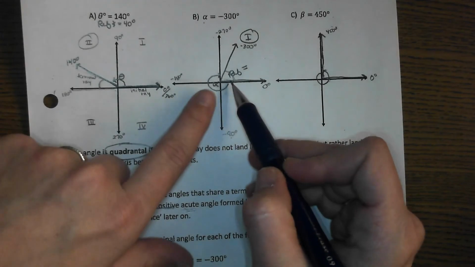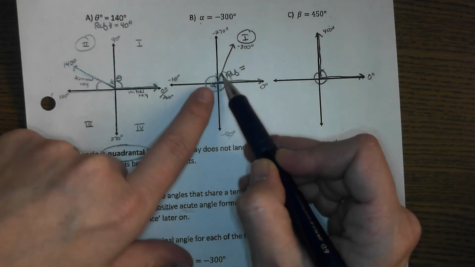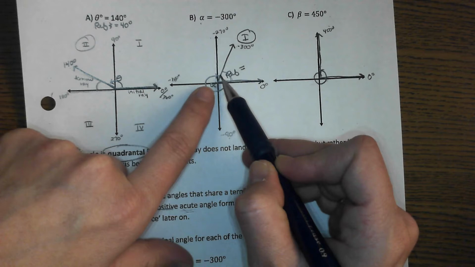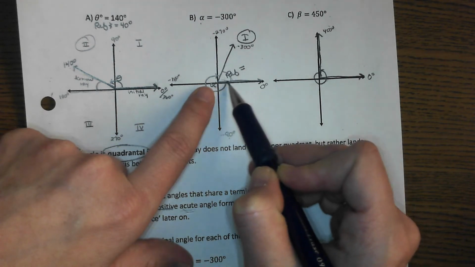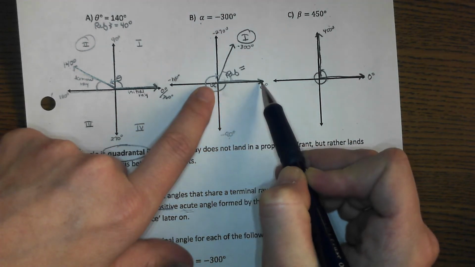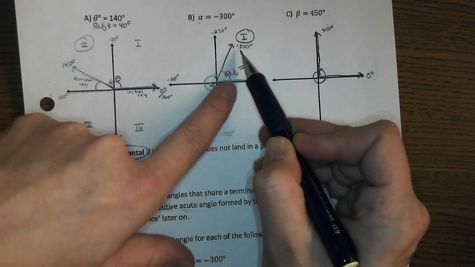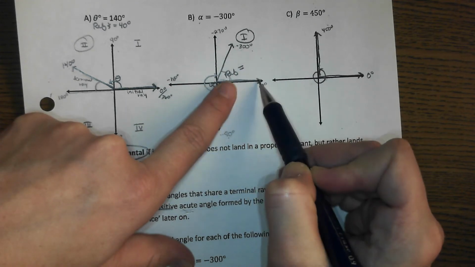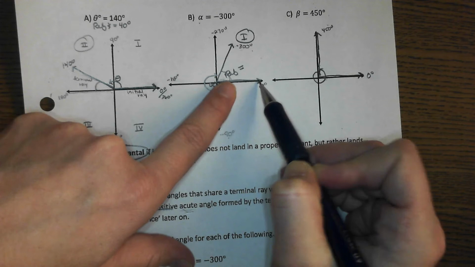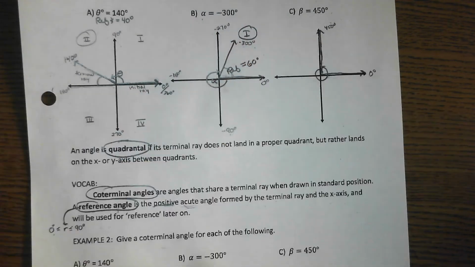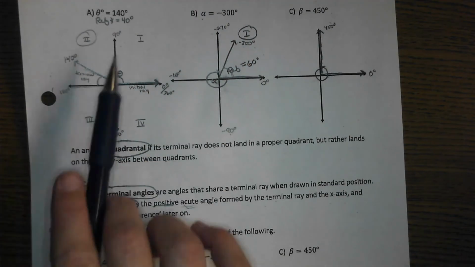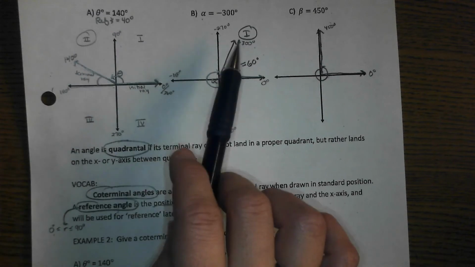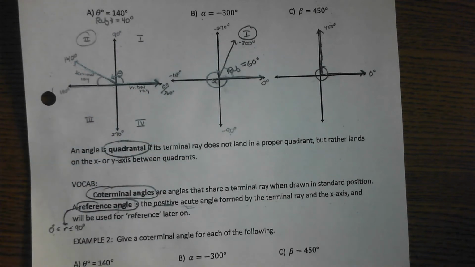If I kept going with my rotation, I came around, this was negative 300, and I kept going, what would this be labeled? Negative 360. And what's the difference between negative 300 and negative 360? 60 degrees. So your reference angle is 60 degrees. See how your reference angle is always between 0 and 90? Yes?